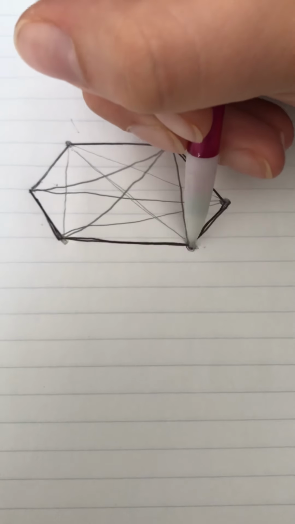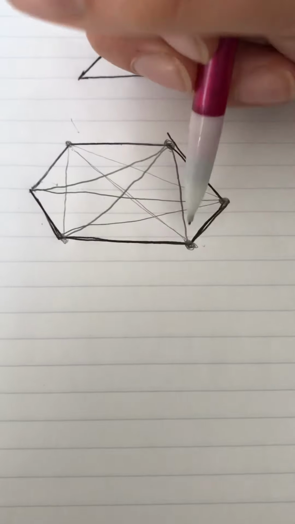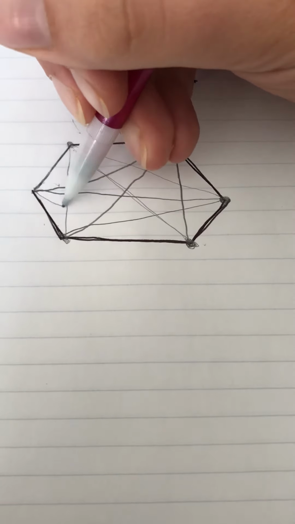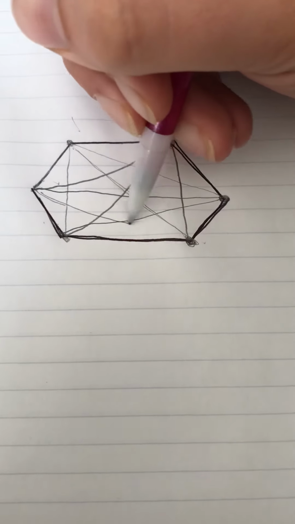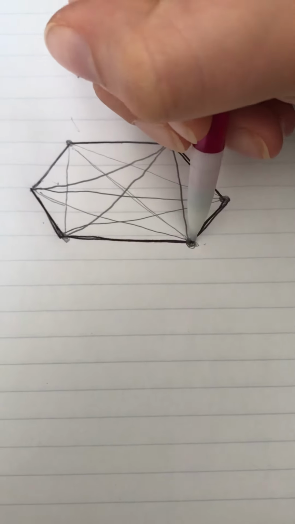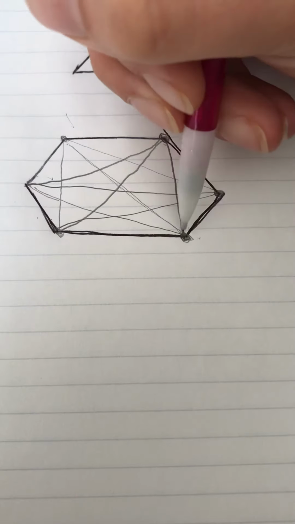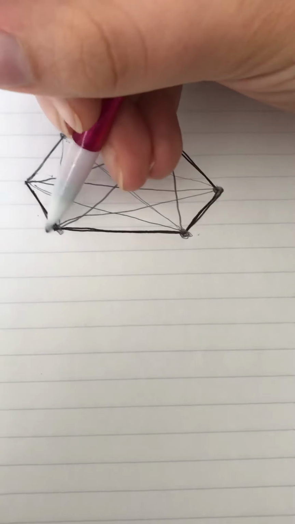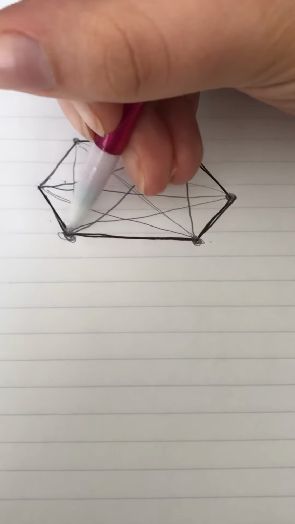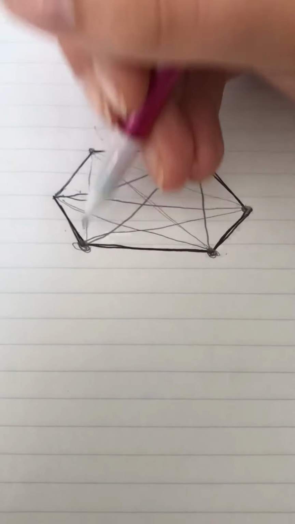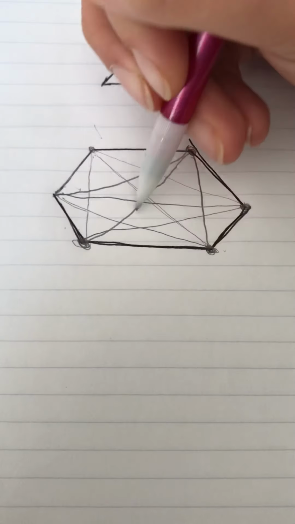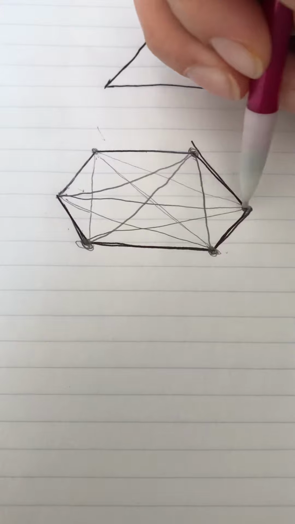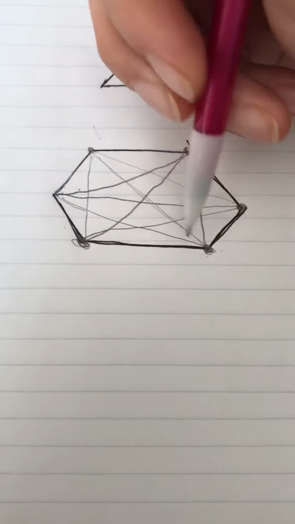Now I have to go to this one. That's a side. This is not, though, and I haven't drawn this one yet. So 9. I've already drawn that one, and that's a side. So I'm at 9. I go to this one. That's a side. That's already drawn. That is a super squiggly one, but it's already drawn. And this one's already drawn, and that's a side. So I don't have any more to add.